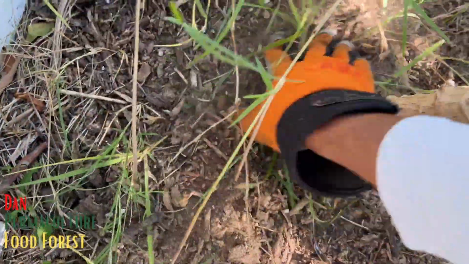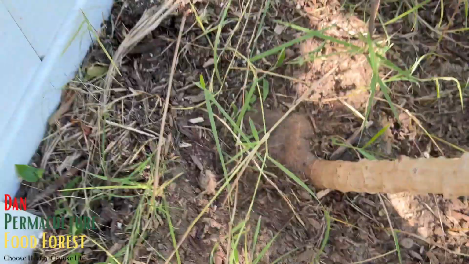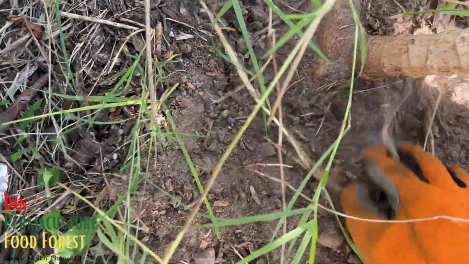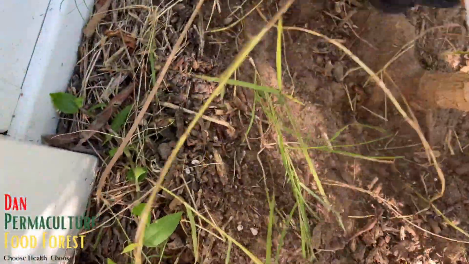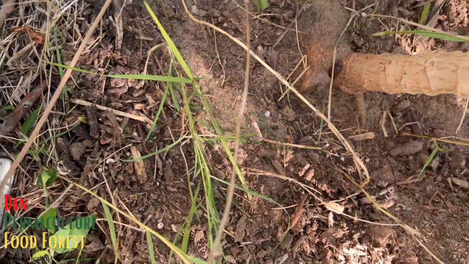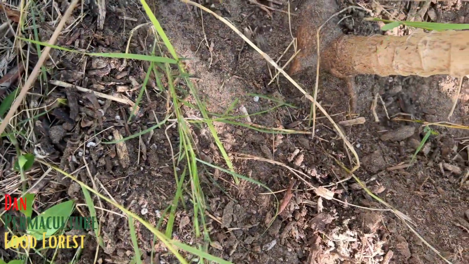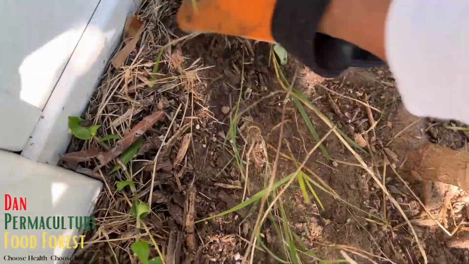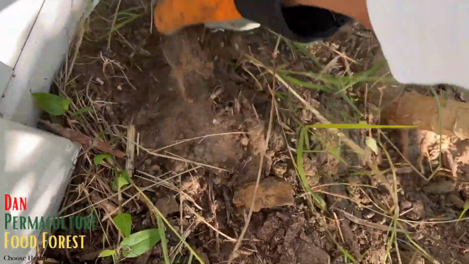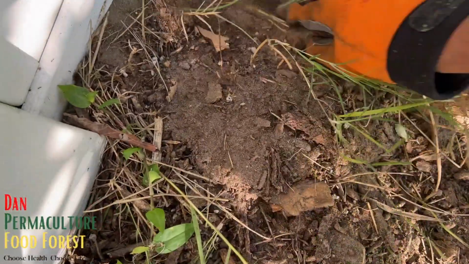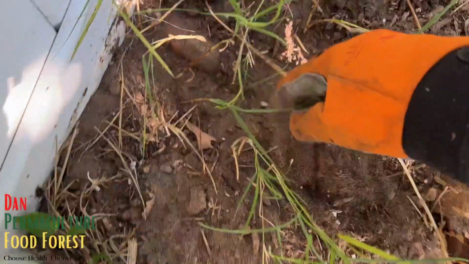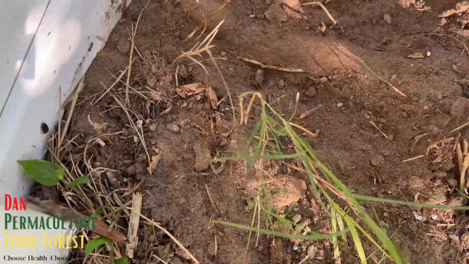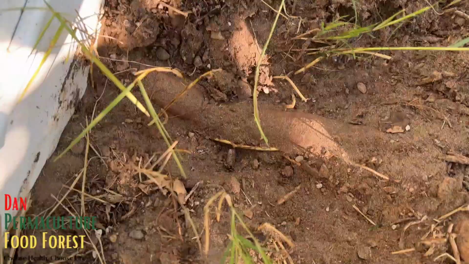All right, let's see, clearing that area. Hopefully there's something here good to harvest. This probably went right underneath the fence. Yes, it sure did. If you could see, I'll show you guys. You could see that area right here.